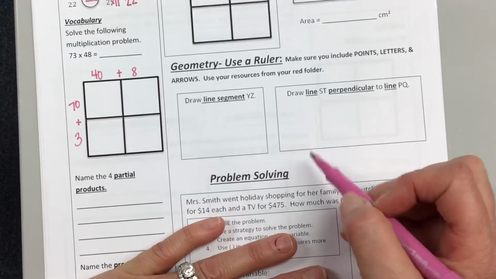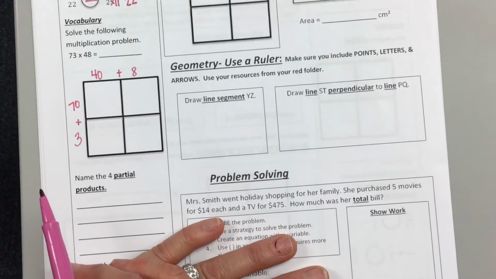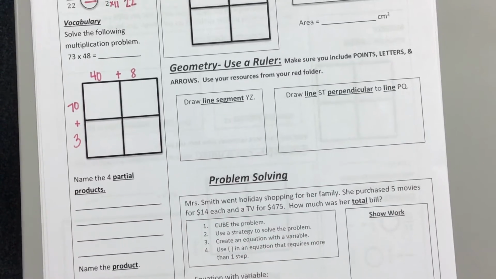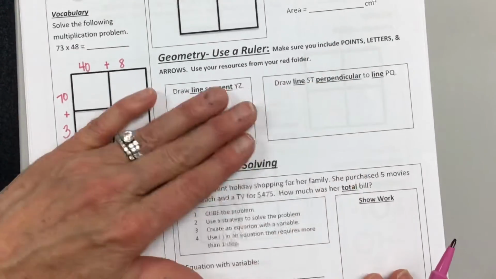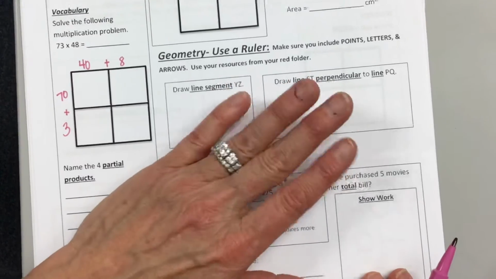Okay. Should you have arrows if it's a line or a ray? Yes. Should you have endpoints if it's a segment? Yes. Okay. I feel like we've done these all year. I can't figure out why anyone would miss these when you have the answer on your blue sheet.